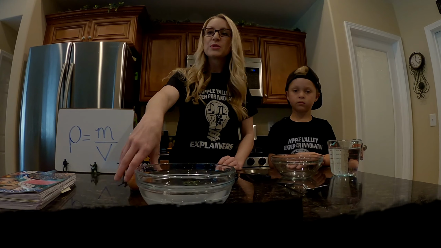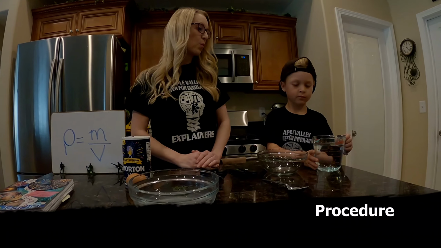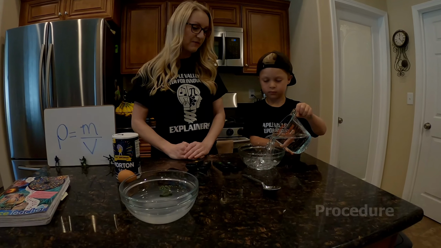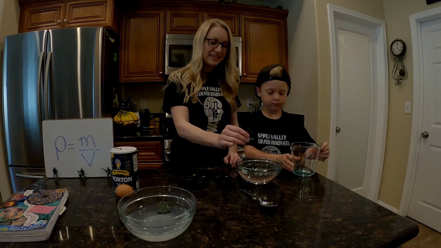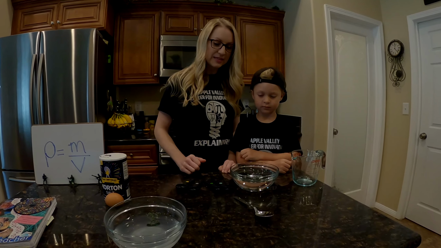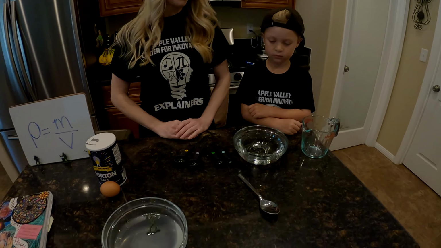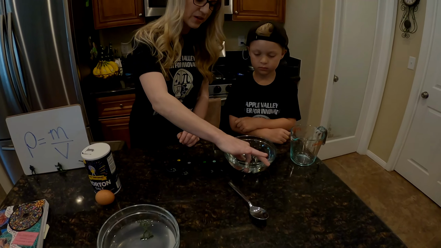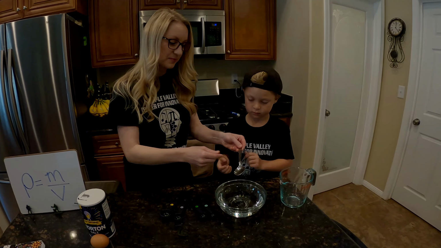Okay, so the procedure you're going to follow is first you're going to fill up a bowl with warm water. Go ahead, Gavin. And as you can see, the action figure sinks in regular water, but it floats in salt water. So I'm going to remove the action figure. Go ahead and take the mixing spoon, Gavin.